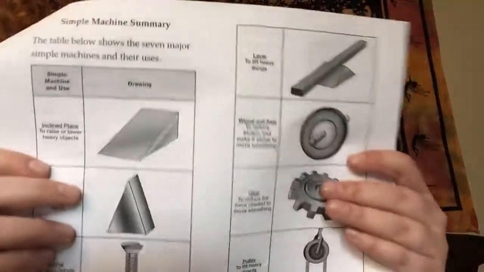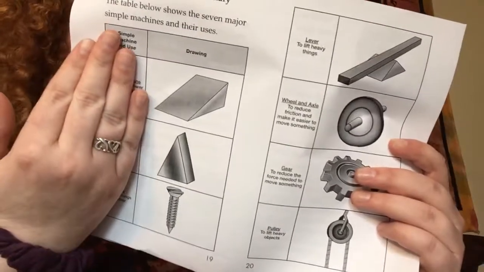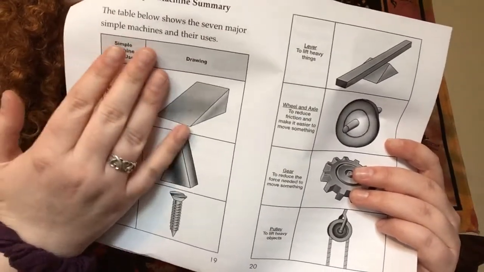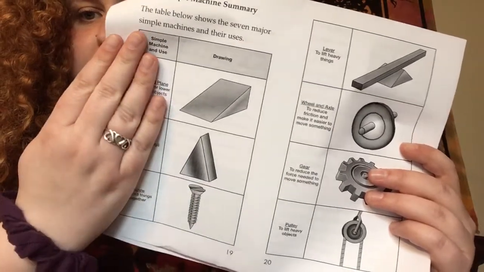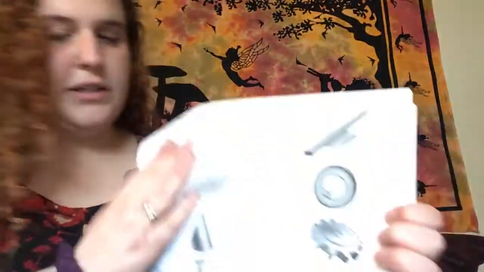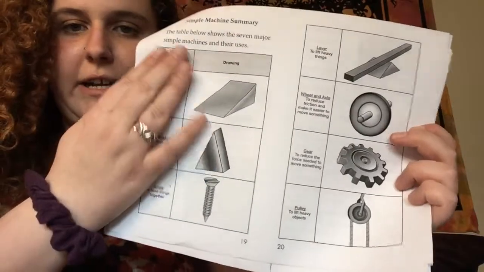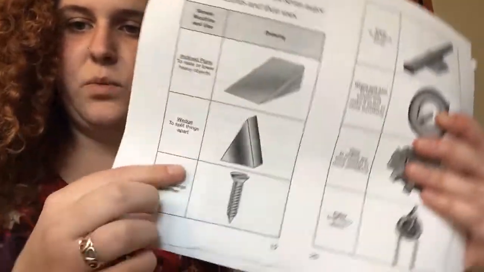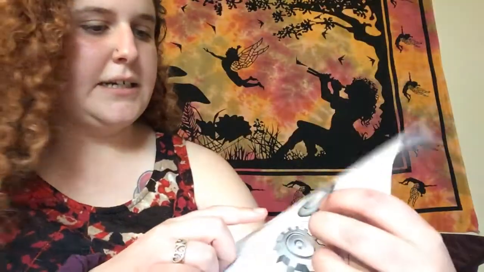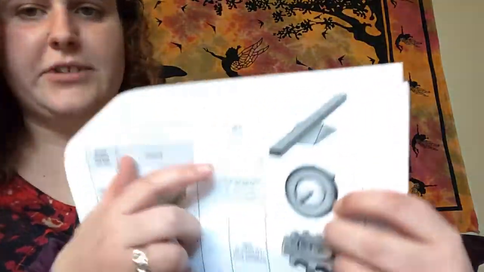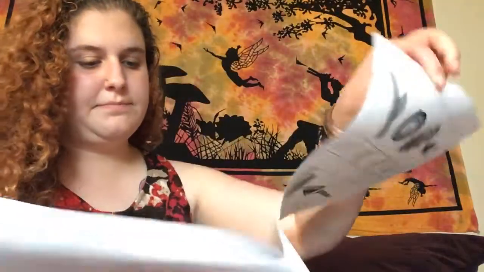And this is a simple machine summary. So, if you want, you can quiz yourself by saying, okay, what's this one called? It's a ramp, and that's an inclined plane. Okay? And then look at all these different ones. This looks like a triangle, but I know if I had to push it into something, we call that a wedge. A screw, a pulley, gear, wheel and axle, and lever. So try to see if you can quiz yourself on knowing all of these.